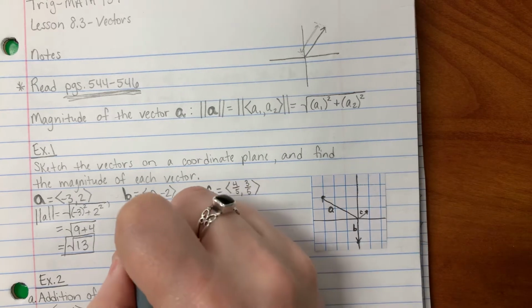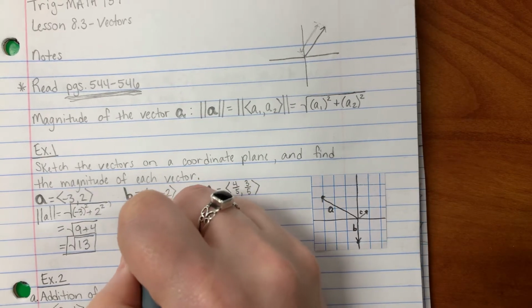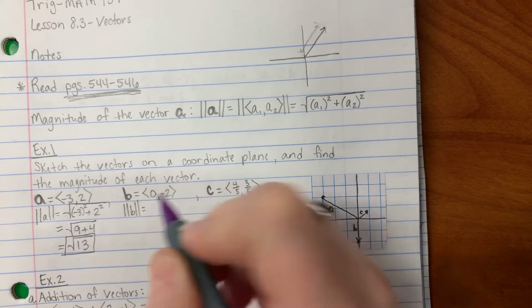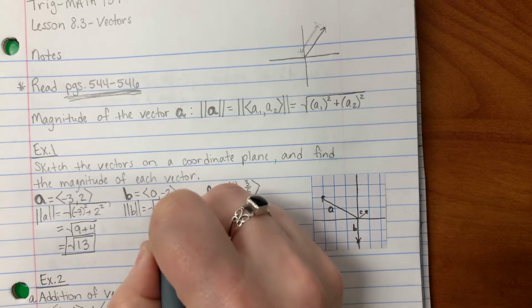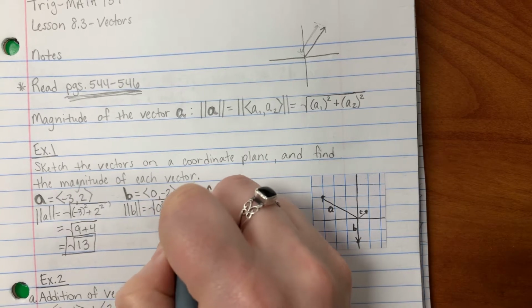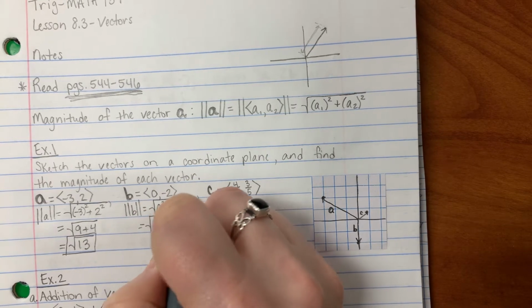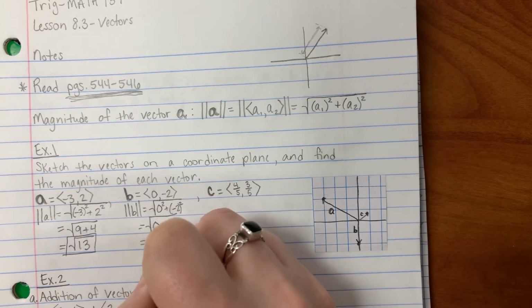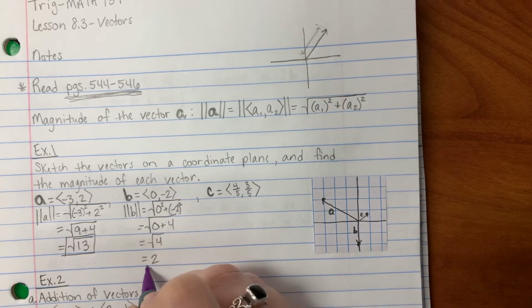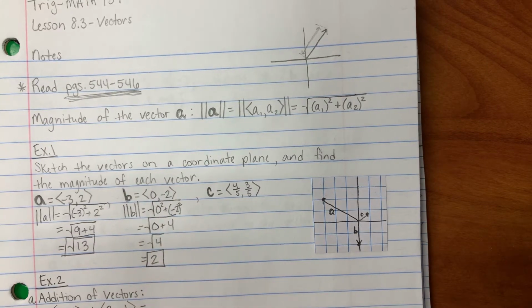The next one, the magnitude of B, is the square root of 0 squared plus -2 squared. That's the square root of 0 plus 4, which is the square root of 4. That does simplify to just 2, so I'm going to simplify it down to that.